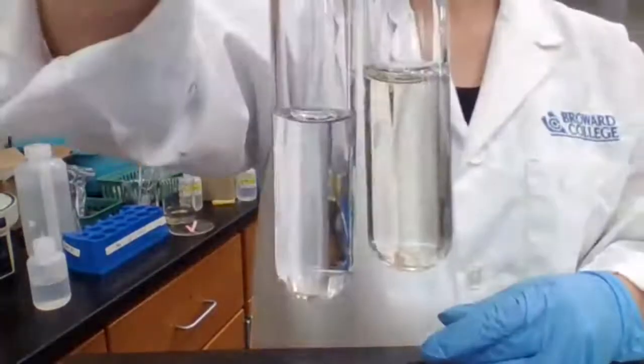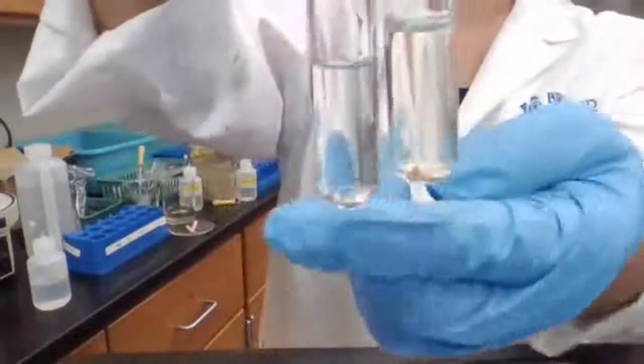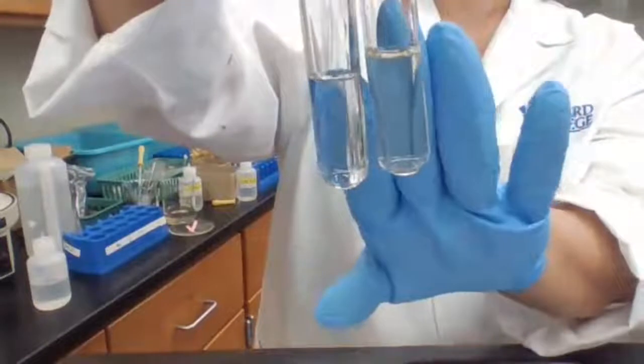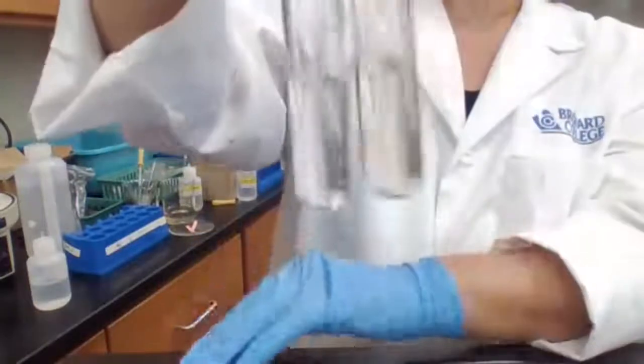Just for you to see. This is not confirmation, it's not part of the procedure, but I want you to see if it's more cloudy one or less cloudy, the difference.